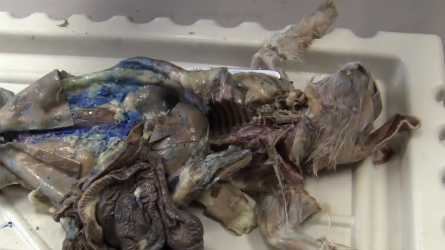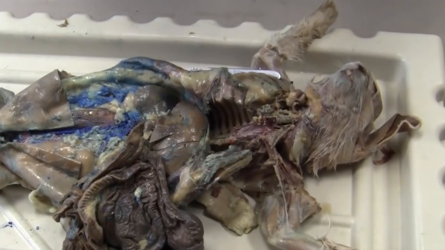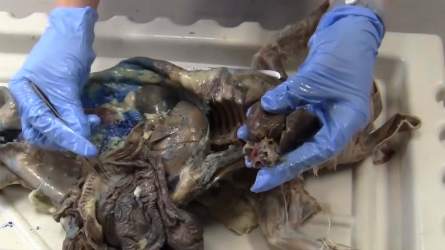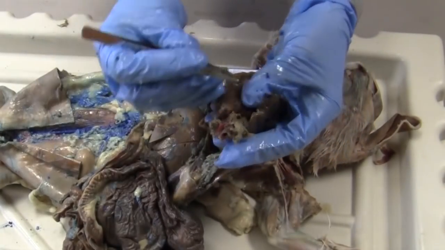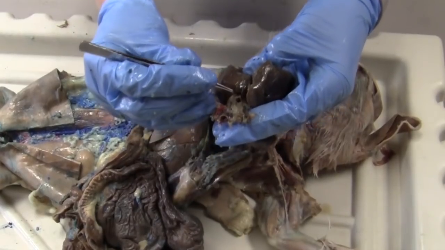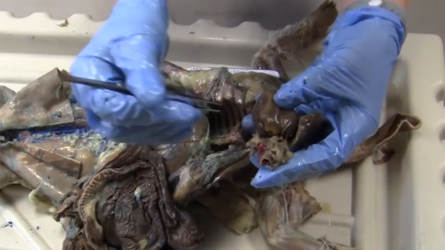Also on the top side of the heart, I want to be able to find the pulmonary artery. So, pulmonary artery, this is an exception here. We always talk about arteries are always red, veins are always blue. So pulmonary artery and the pulmonary vein are exceptions. So pulmonary artery coming out of the right atrium of the heart, taking deoxygenated blood to the lungs.